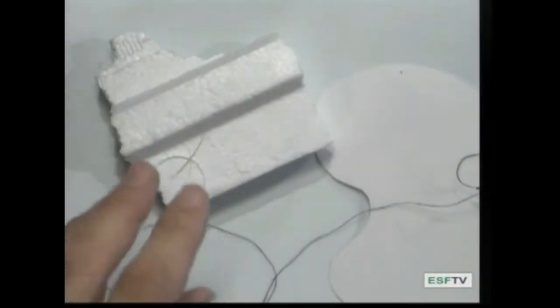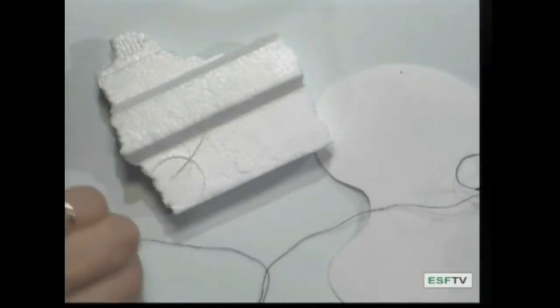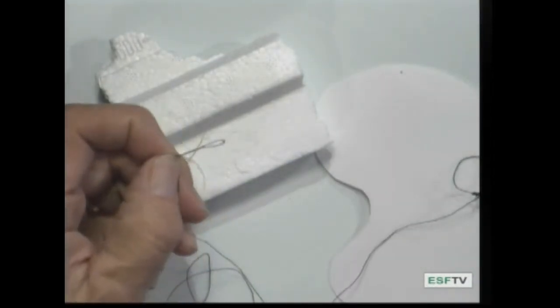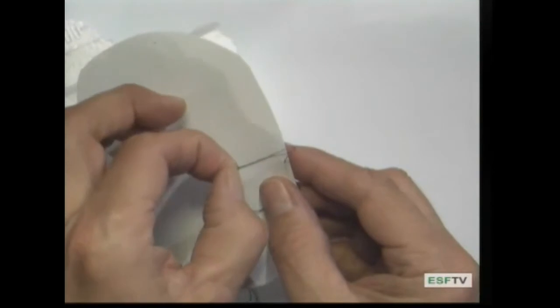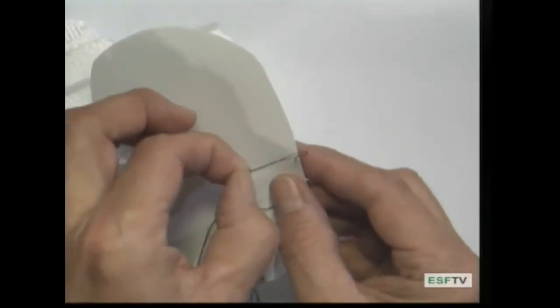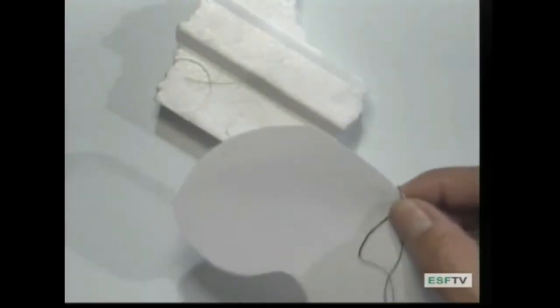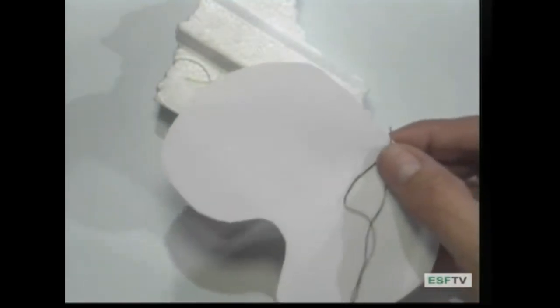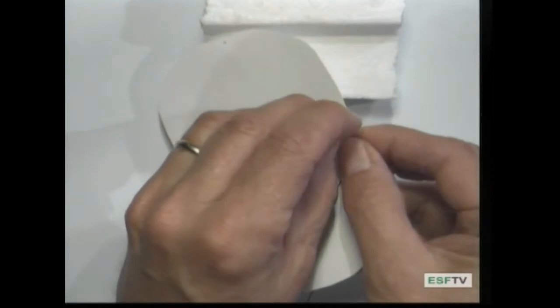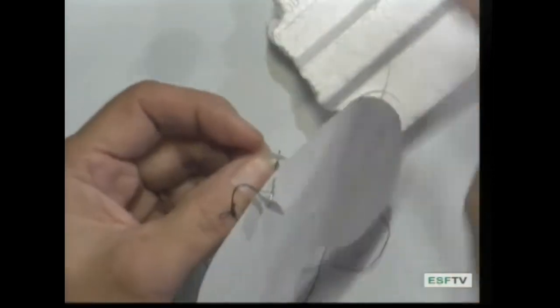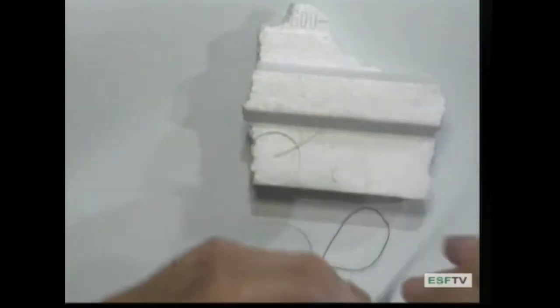We'll take another little piece of paper and put our thread through there, if I can ever get it on there. Take our little sheet of paper. Again, we poke our needle through there and cinch it down nicely.